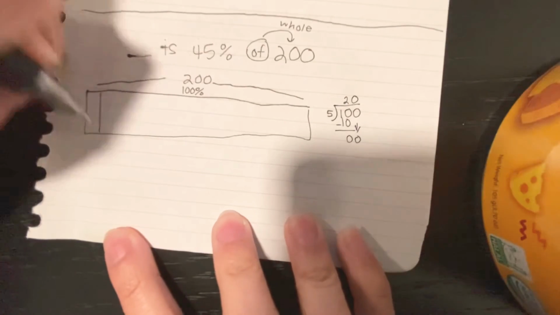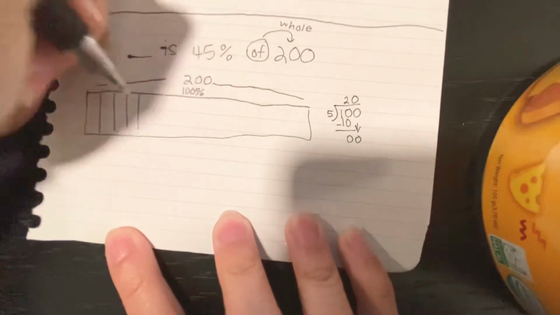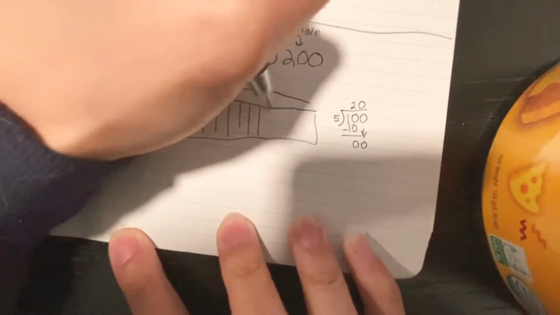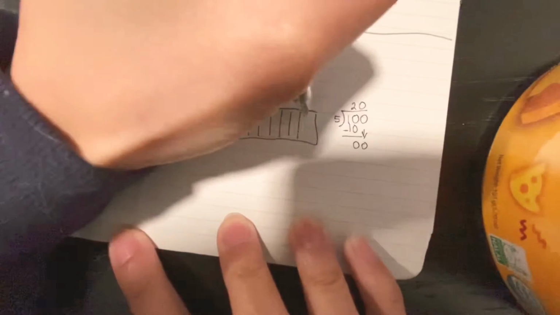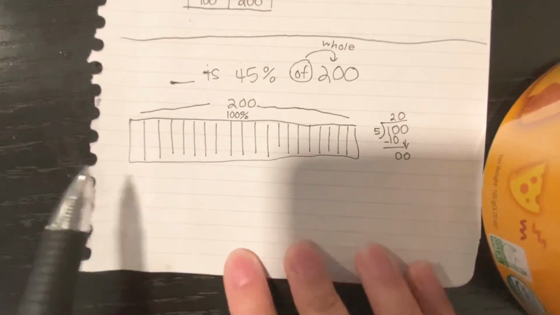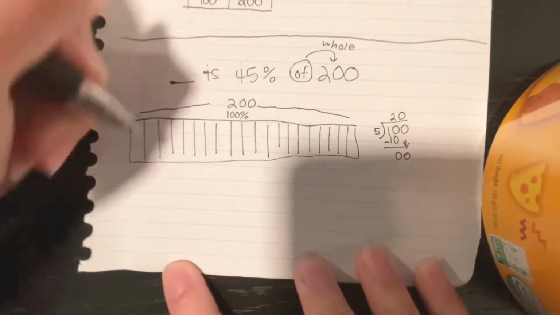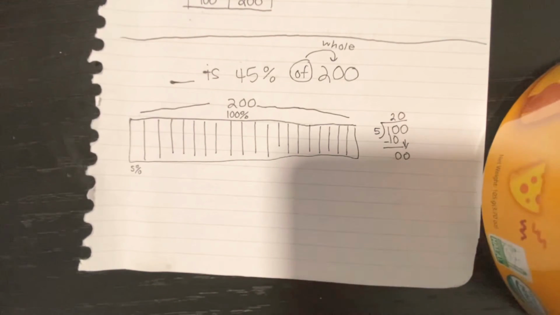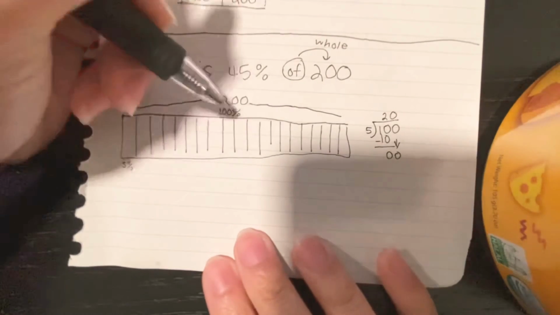So I'm just going to do 1, 2, 3, 4, 5, 6, 7, 8, 9, 10, 11, 12, 13, 14, 15, 16, 17, 18, 19, 20. All right, so I have 20 equal squares now. Each of these is 5%. So each box is 5%. I have 20 equal boxes.